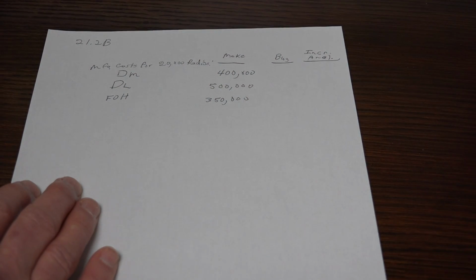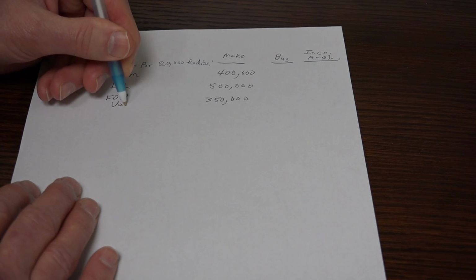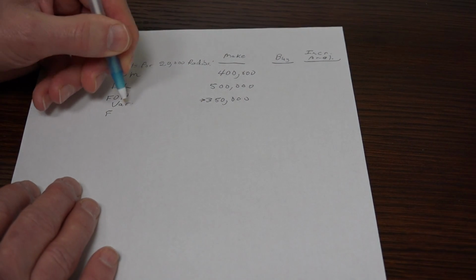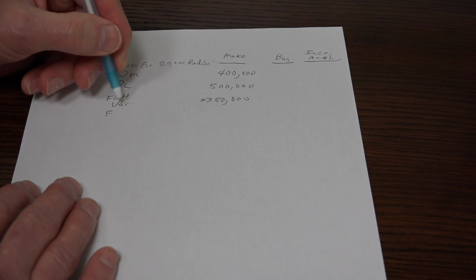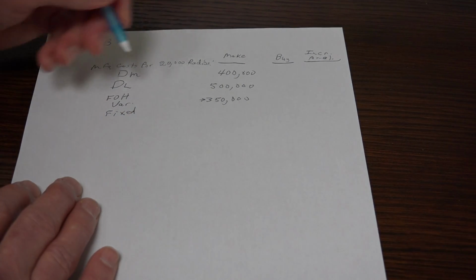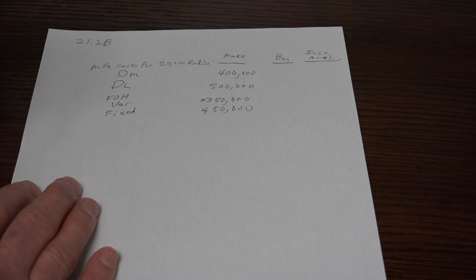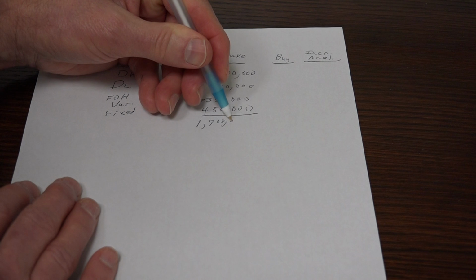This is just numbers right out of the book. So variable, that's this number. Fixed, this is factory overhead, not fixed overhead. This is variable overhead, 350, fixed overhead of 450. So we're just taking the numbers right down the row. This is 1,700,000. Okay?